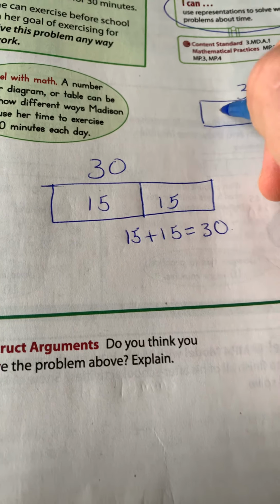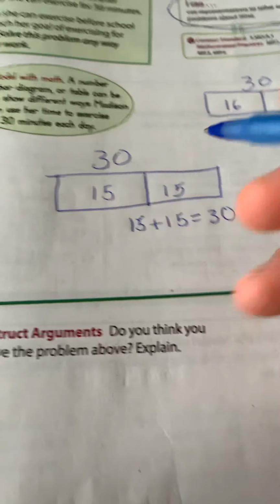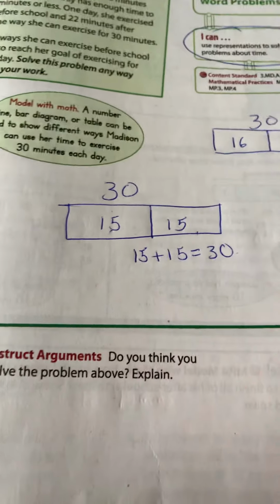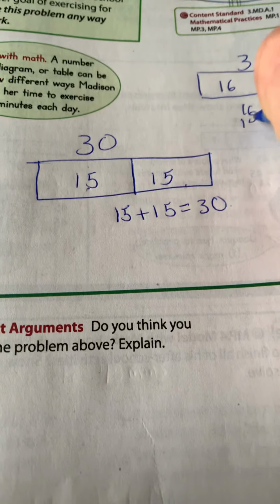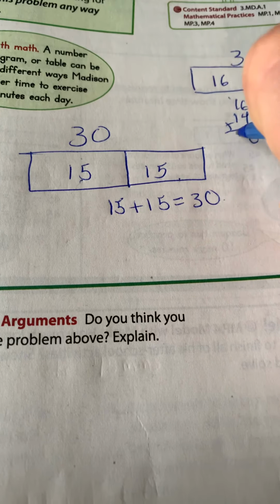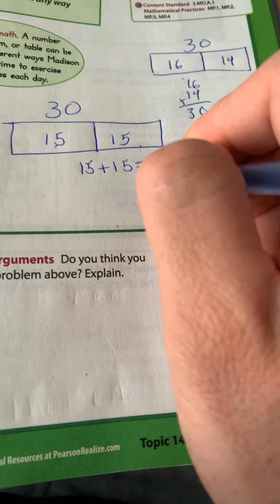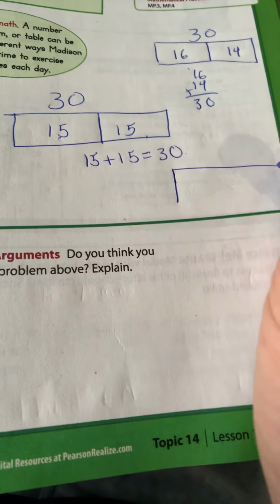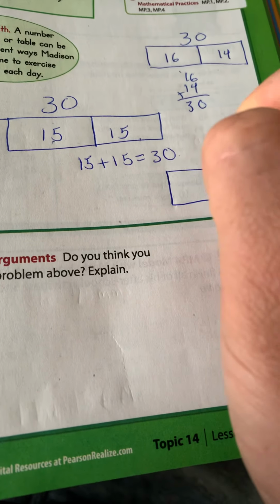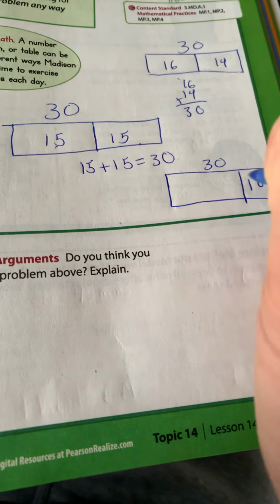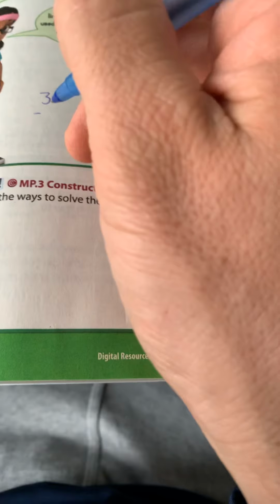And then you can do 16 and 14. Take one away from this, one to this 15. Take one away from that one. 16 plus 14 is 30 as well. You can do another bar diagram where it's 30 and 10 and 20. Because you know 20 plus 10 equals 30. If we were going to do subtraction, you can do 30 minus, pick a number under 30. We can pick 26.